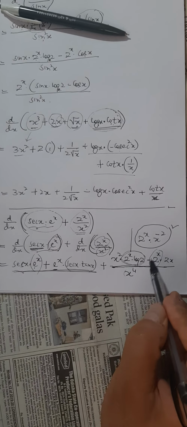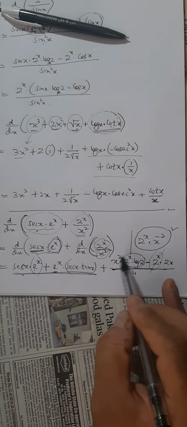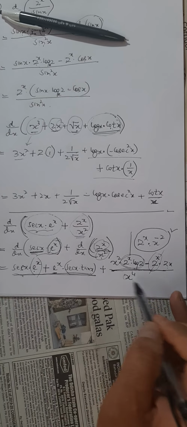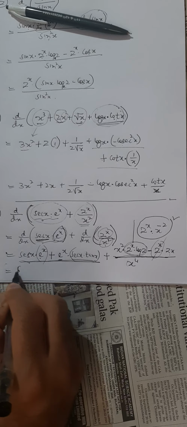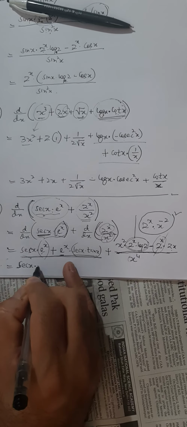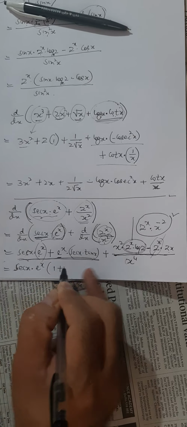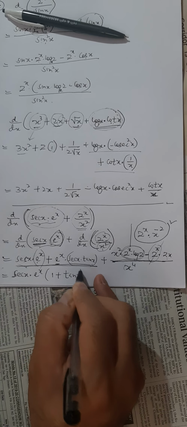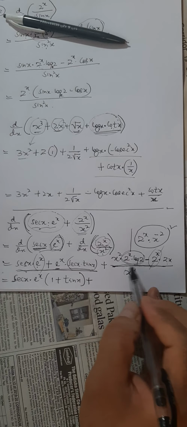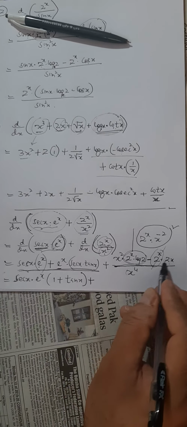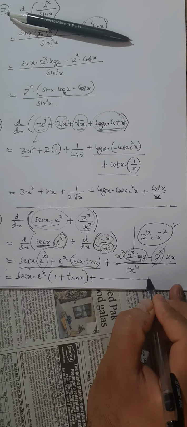Now here, 2 minus sign, 2 raised to x as it is, and derivative of x square, which is 2x. This is division rule. If you want to simplify from the first two terms, you can take sec x into e raised to x common, so 1 plus tan x, plus you can take 2 raised to x common and 1 x will get cancelled.